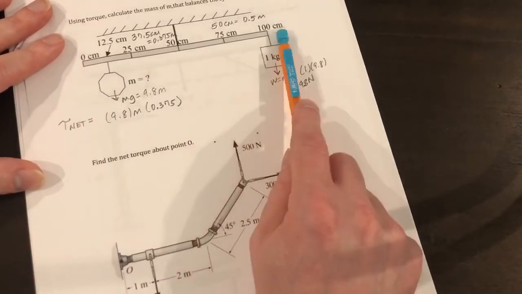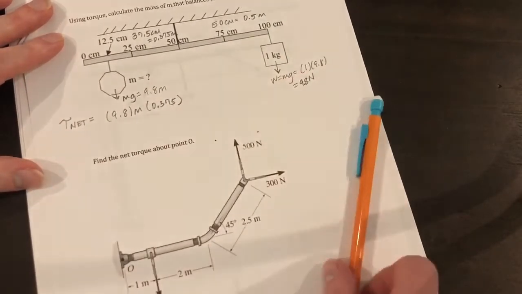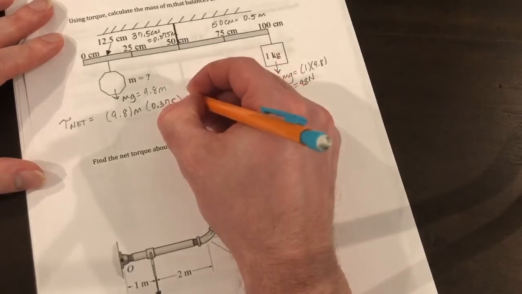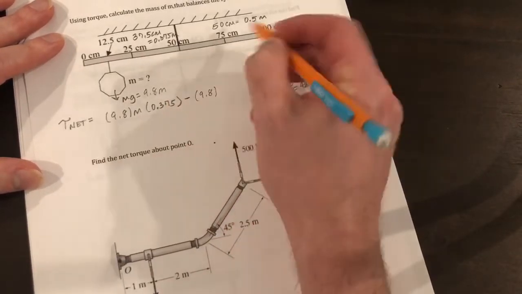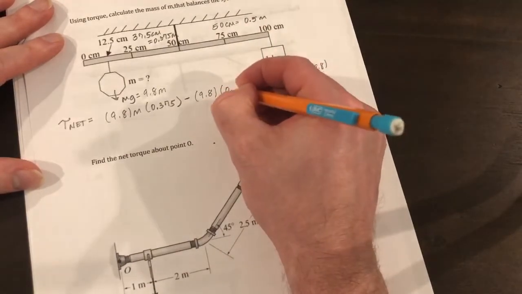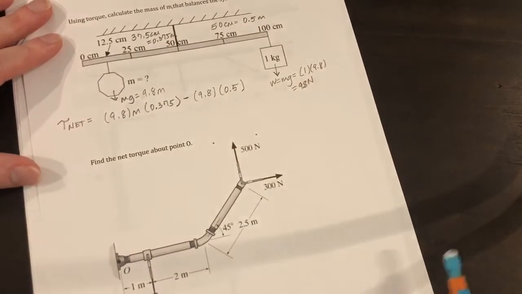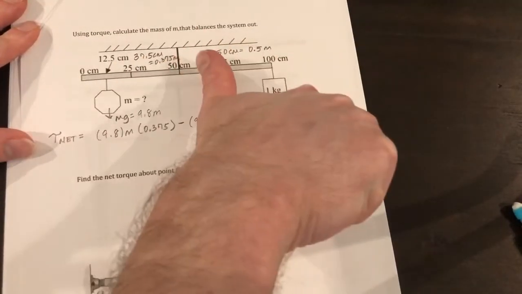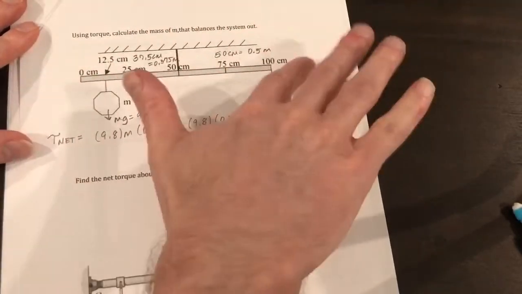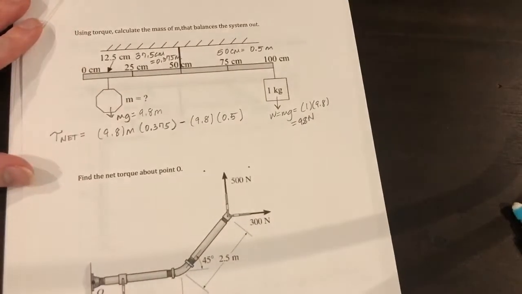And then our other force that's acting is going to be the 9.8. It's acting at a radius of 0.5 meters. Now the reason it's negative, let's look at why it's negative. Okay, our radius is extending this way, and I'm curling in towards the bottom. I'm curling downward, and my thumb is pointing into the page.